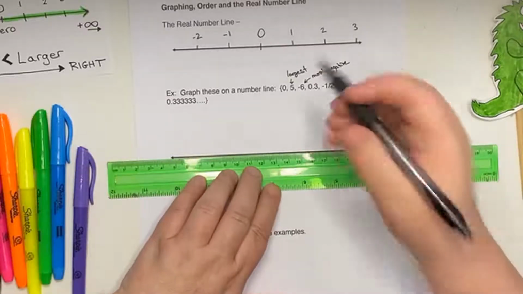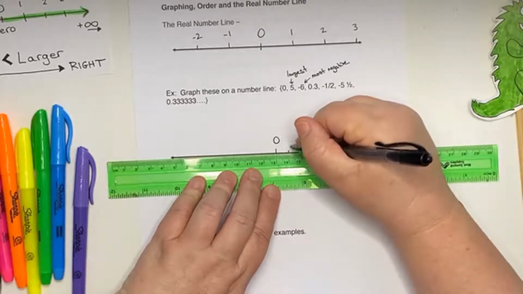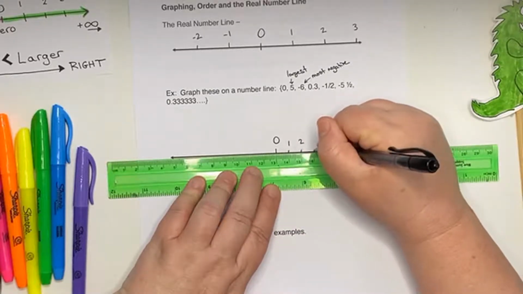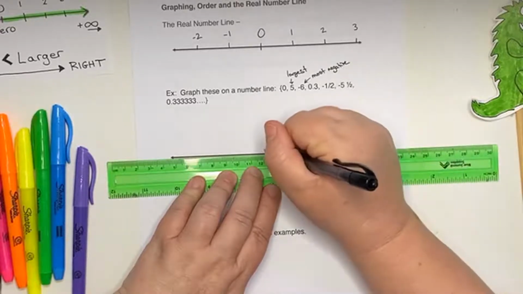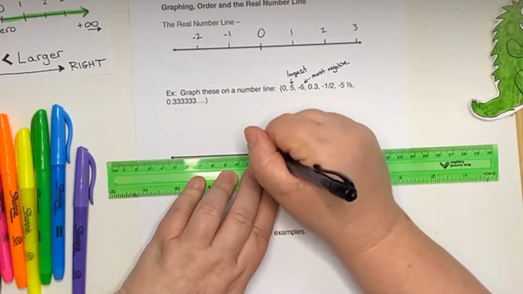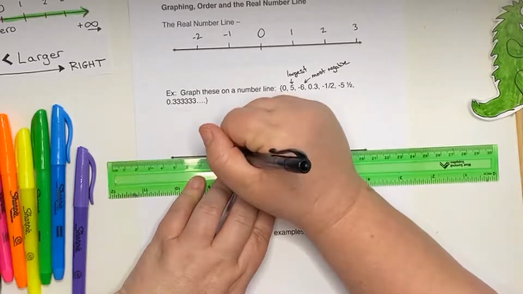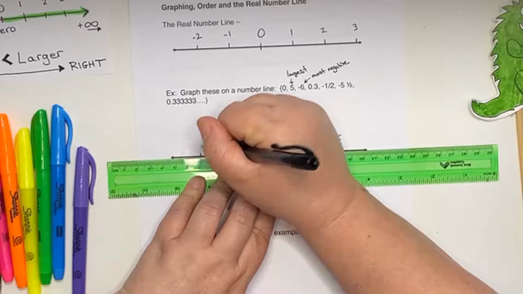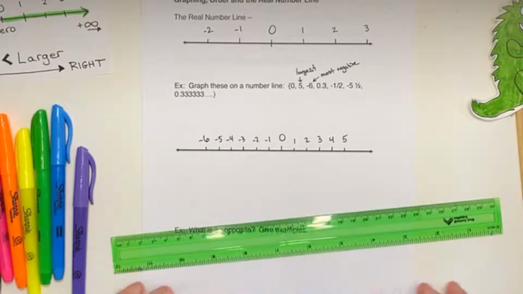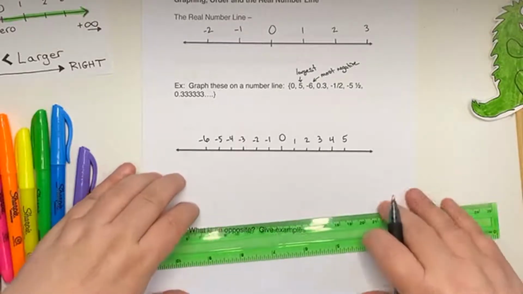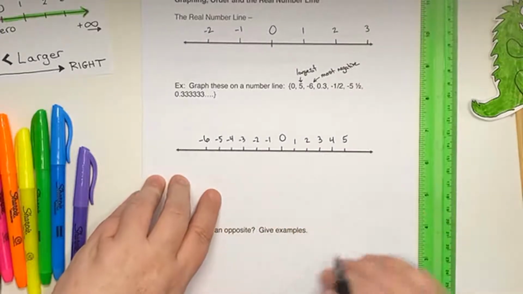So let's see. I'll go ahead and find my 0. It doesn't have to be directly in the middle. And I'm going to do 1, 2, 3, 4, 5. And then -1, -2, -3, -4, -5, and -6. Okay. So I've got all the numbers there looking beautiful. Again, you don't have to make it perfect. However, it is easier to read when everything is evenly spaced.